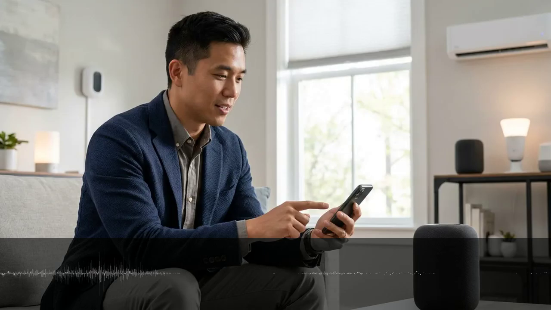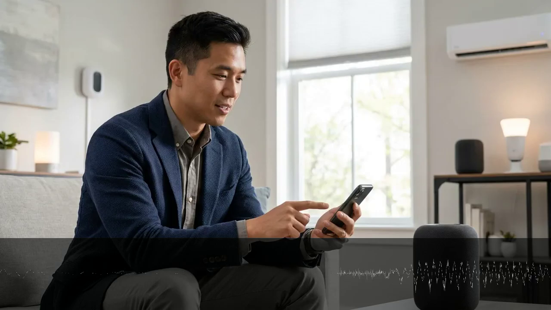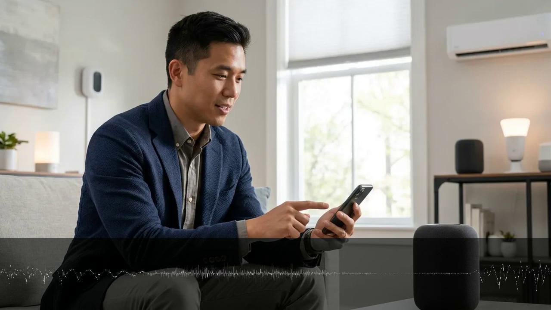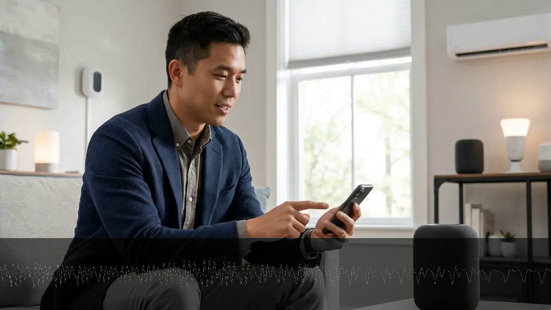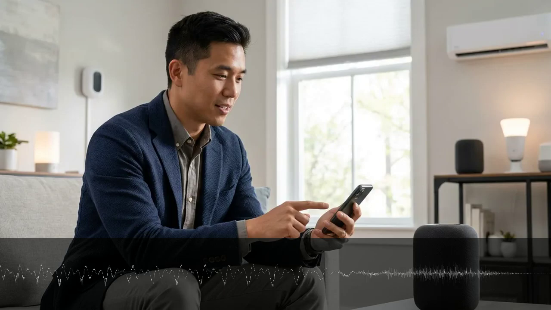Test voice recognition accuracy. Speak your custom phrase from different locations in the room, near the voice assistant, across the room, from an adjacent room. If accuracy drops below 90%, rephrase the trigger.